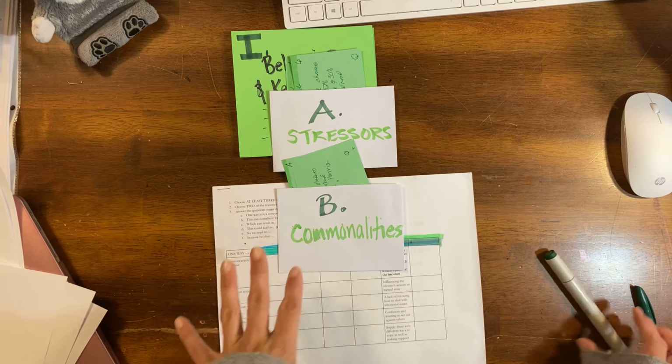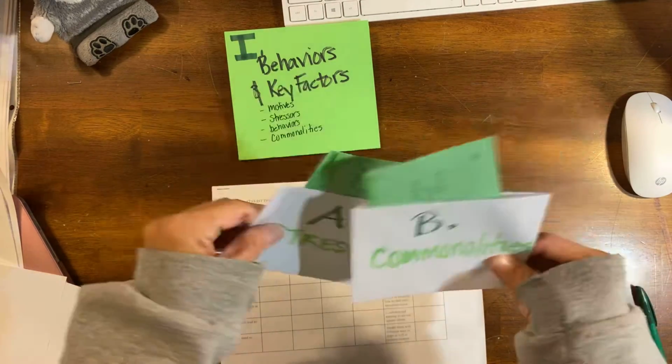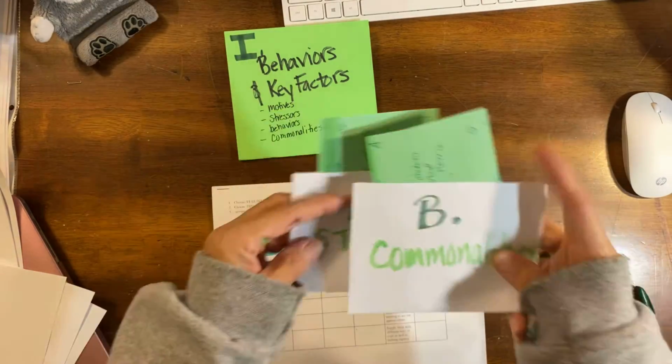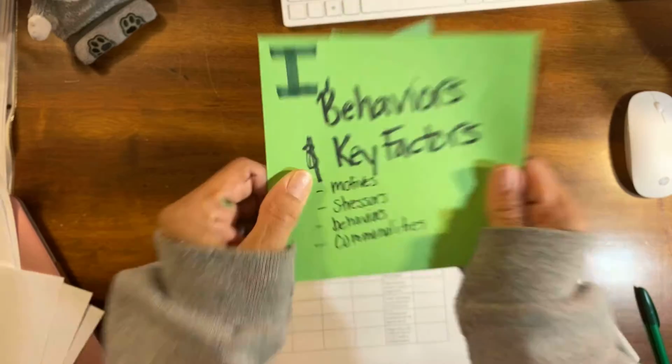So right now, what I want you to do is cut all your envelopes, divide them up, write your A's and your B's, and then put them back in your folders. And when you're ready to go, we will go from there.